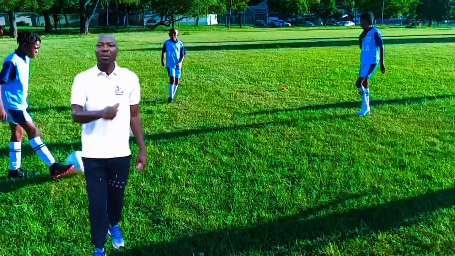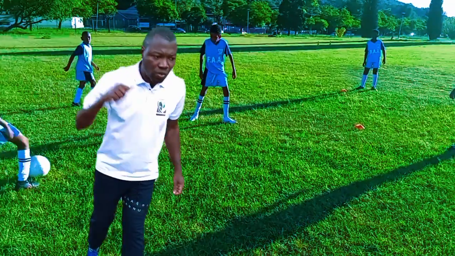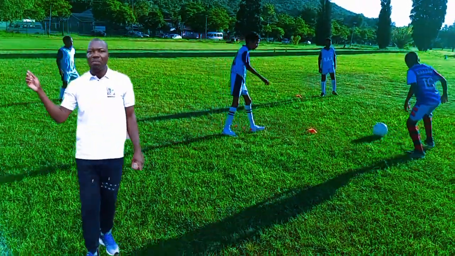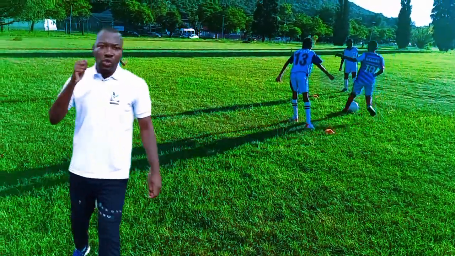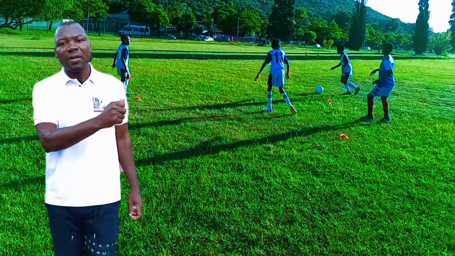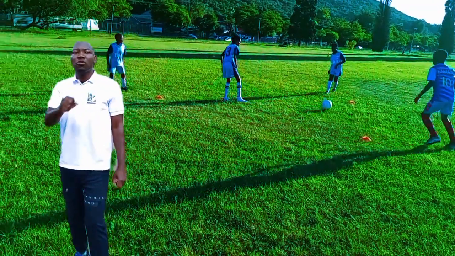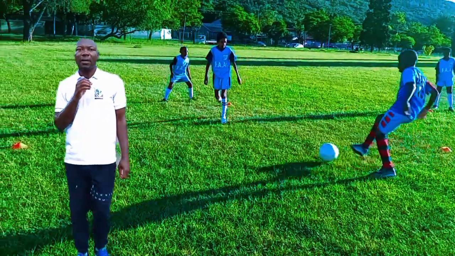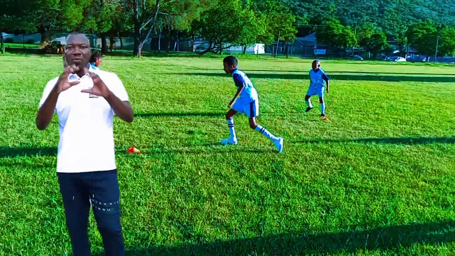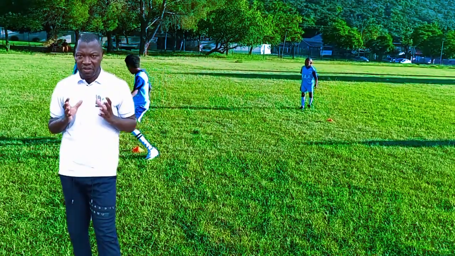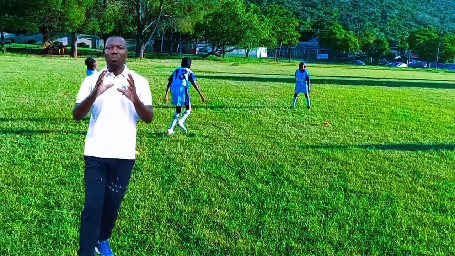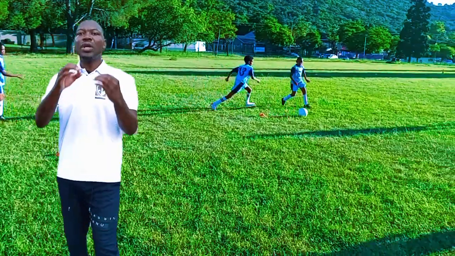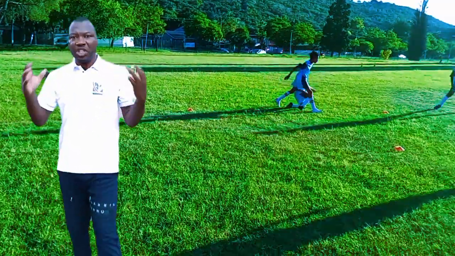It's good for long passes. It's good to change the direction of play. It's good to switch the area to attack. It's good for shooting. That is the inside instep. Dear listener, I believe that after going through this basic explanation and after trying to practice it, you will realize that your game will change.